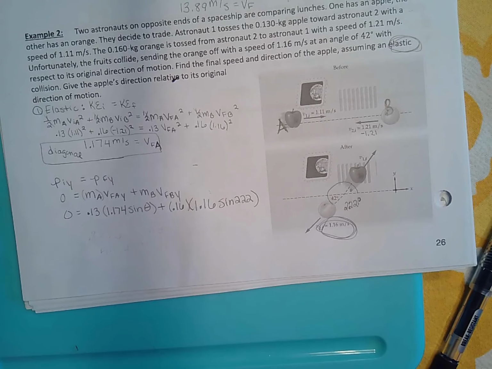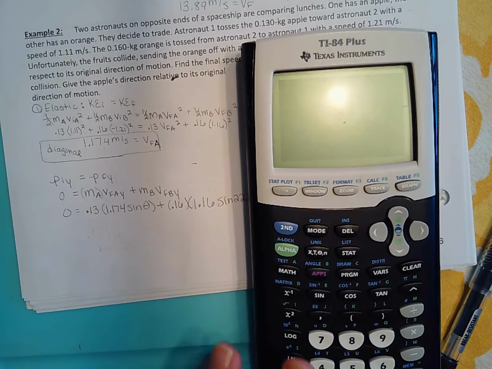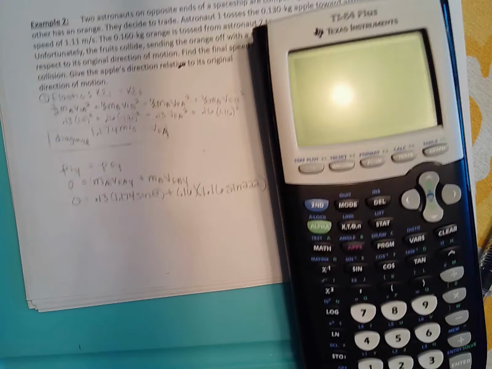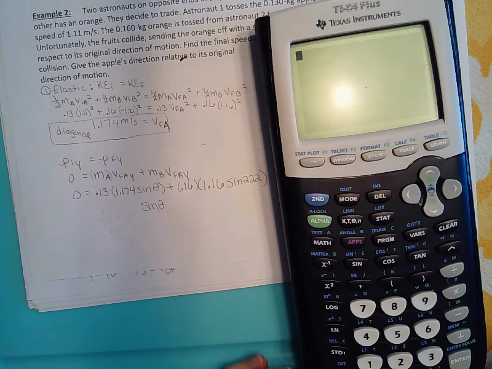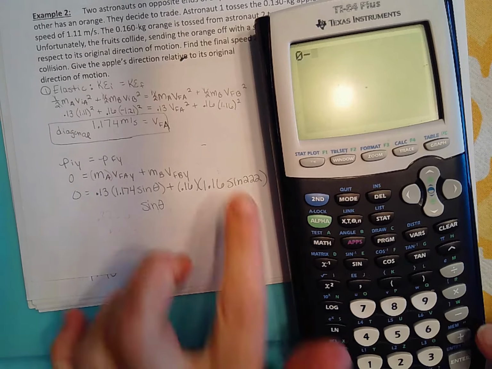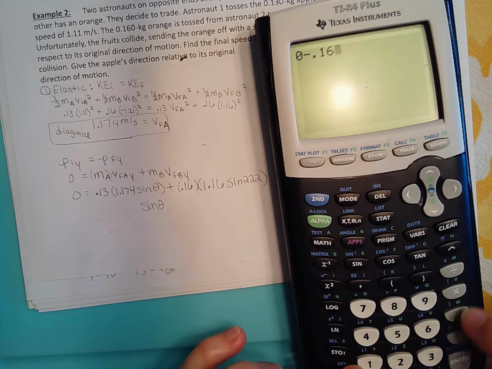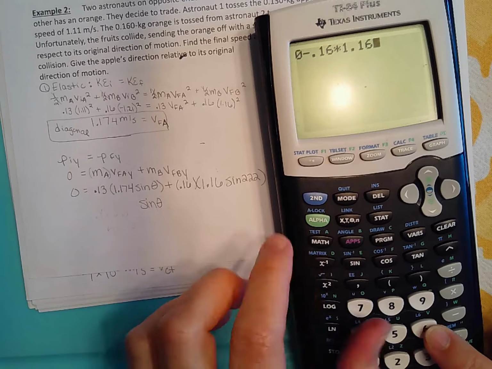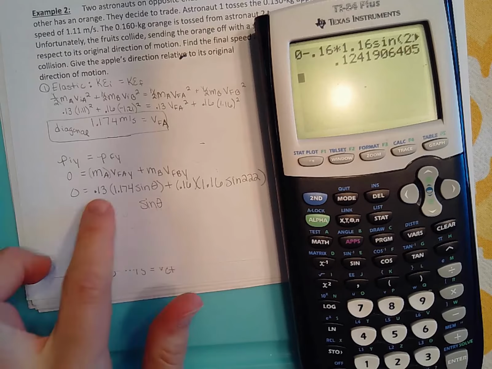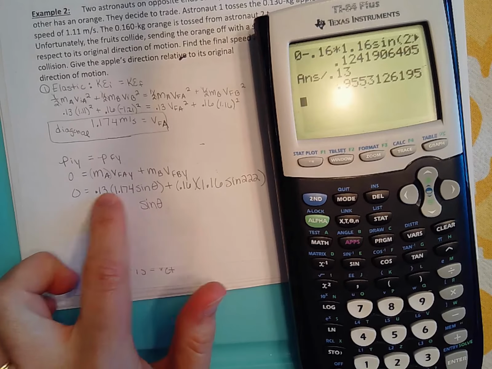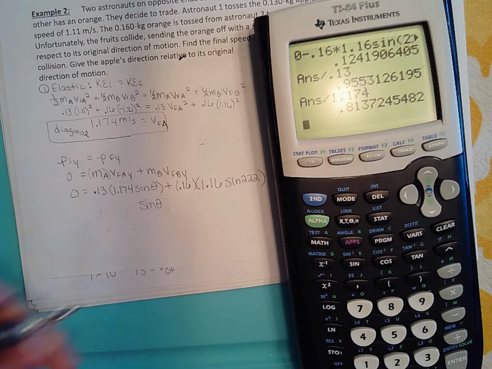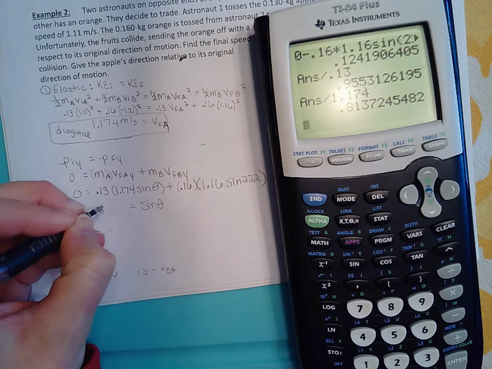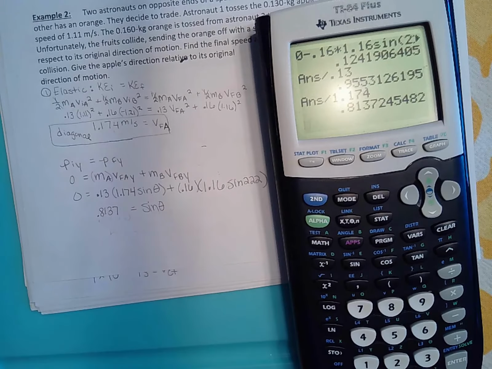Now I'm going to show you guys how I do this all in one step on my calculator. You start with the left-hand side because I'm going to get sine of theta by itself. So I'm going to start with 0 minus all of this stuff: 0.16 times 1.16 sine 222. Now I'm going to divide by the 0.13. Now I'm going to divide by the 1.174. And that's going to be 0.8137. And that's not my answer, that's just what the sine of my angle is.